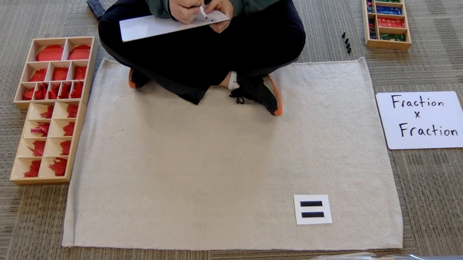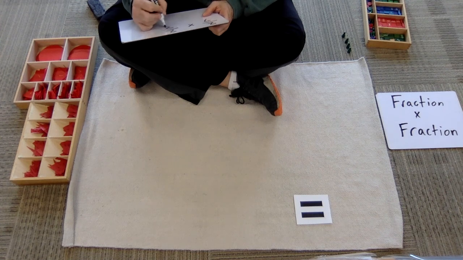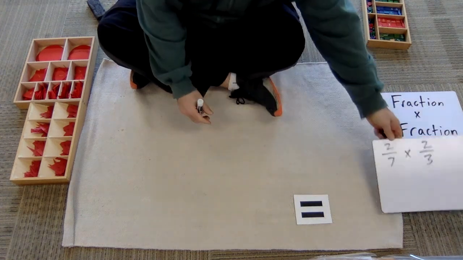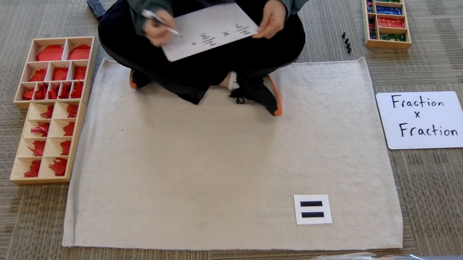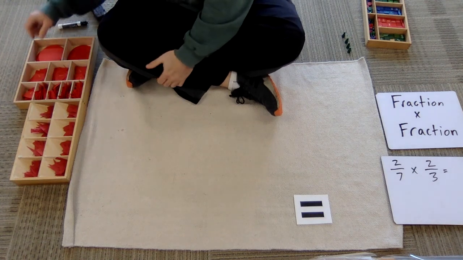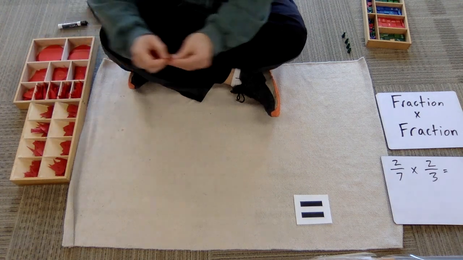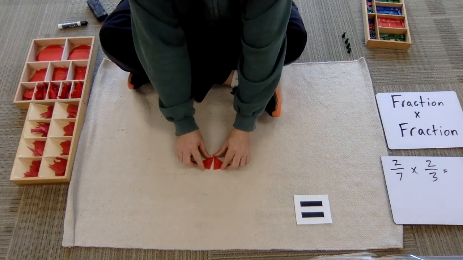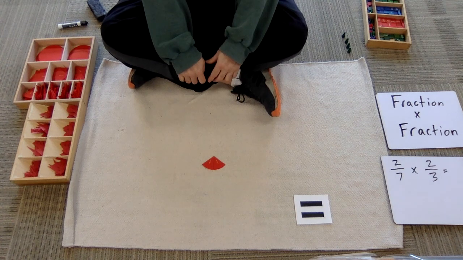Let's do 2/7 times 2/3. Okay, well, there we have it. 2/7 times 2/3. Well, what are we going to do here? Okay, let's take our 2/7. What are my 7s? All right. These are my 2/7. Right there. How am I going to break those into, find 2/3 of that?